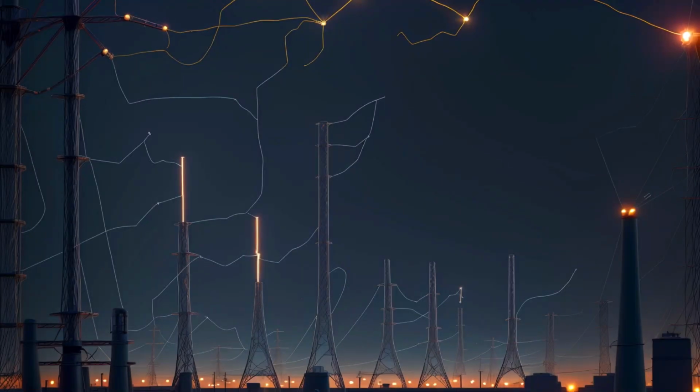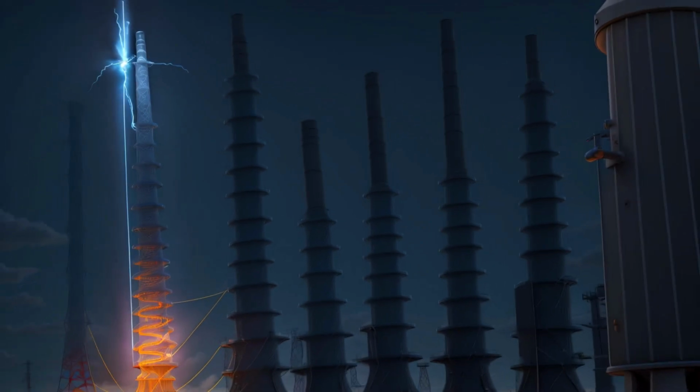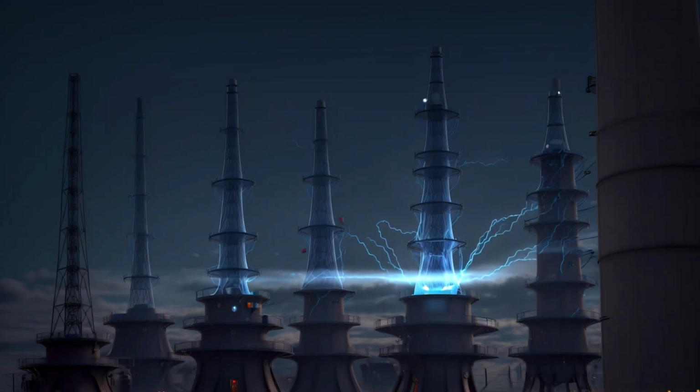High voltage output. The high voltage, high-frequency alternating current produced in the secondary coil creates a corona discharge at the top of the coil terminal, producing the characteristic lightning-like streamers or arcs.